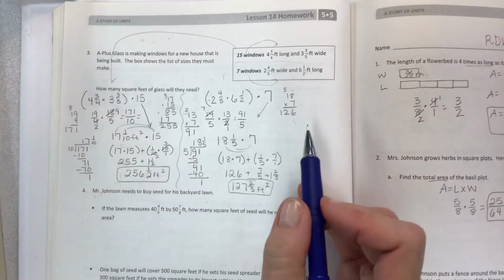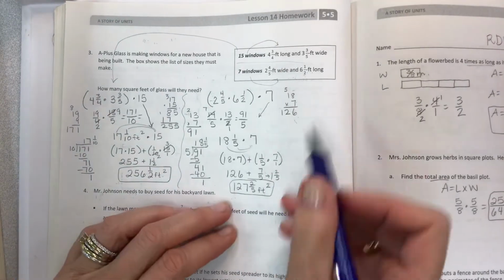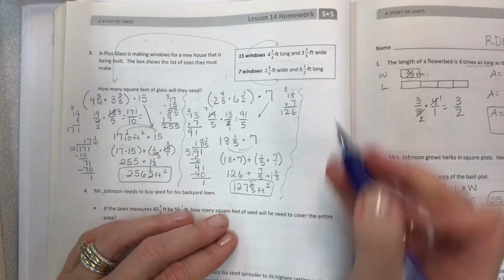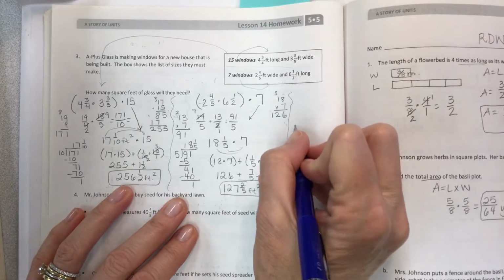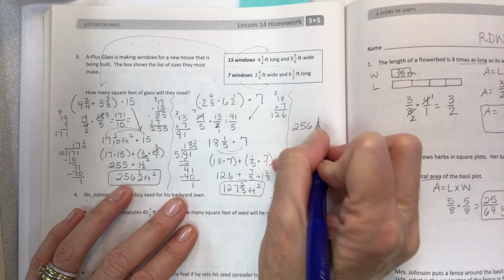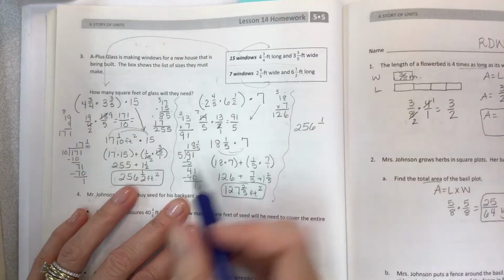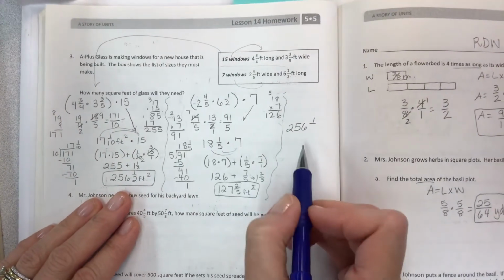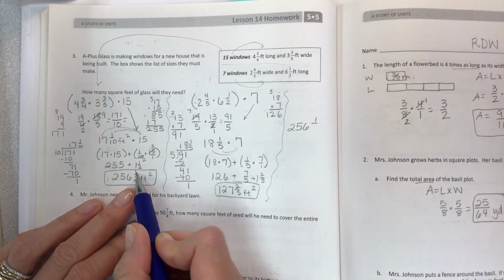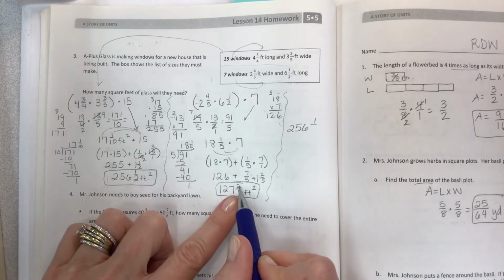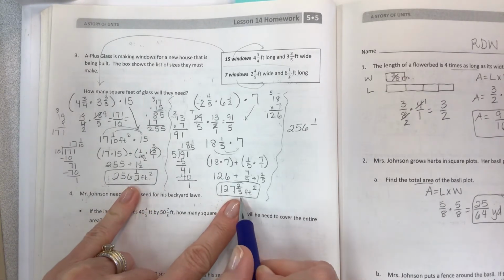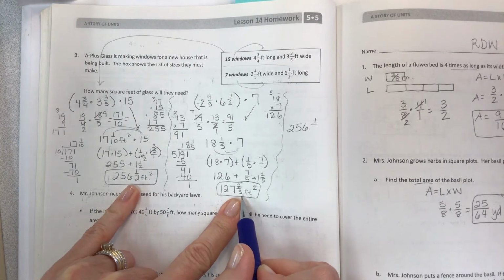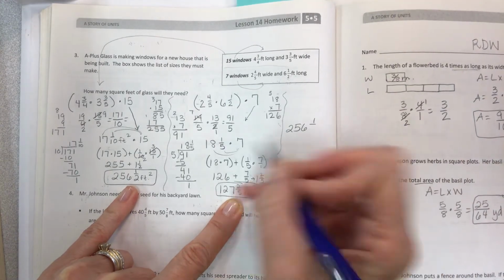How many square feet of glass will they need altogether? We're going to add them up right here. Take your 256.5. Ooh, here's what I'm going to do. I'm not going to have to do it twice. I'm going to do it once. I'm going to take my half, and I will have to add to the 2 fifths. What will be my common denominator? It will be 10. I'm going to convert right now.